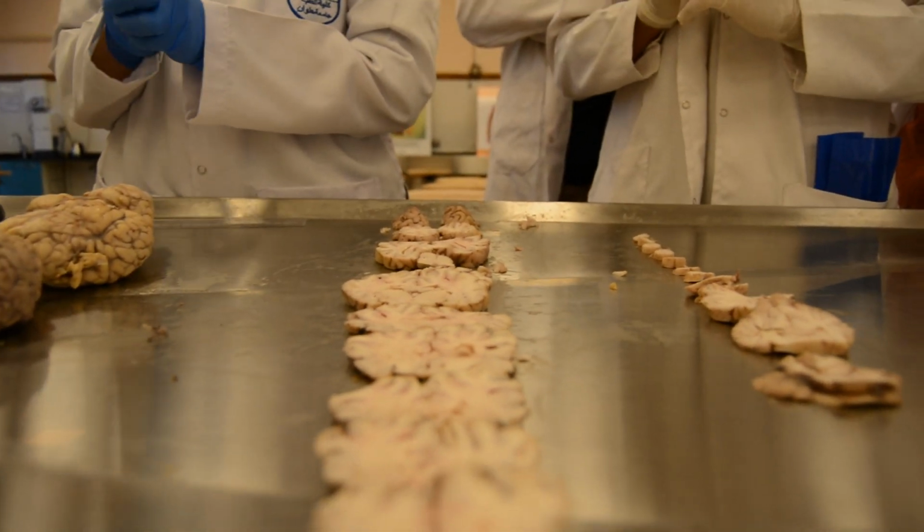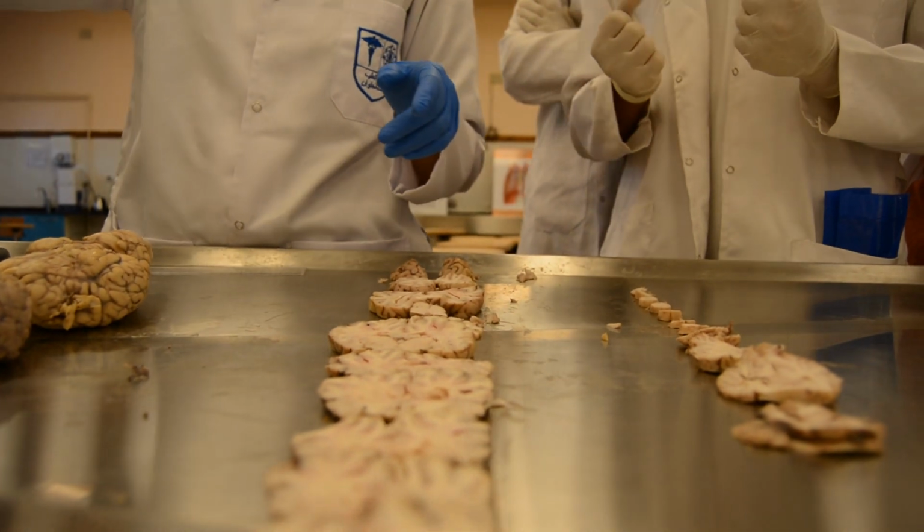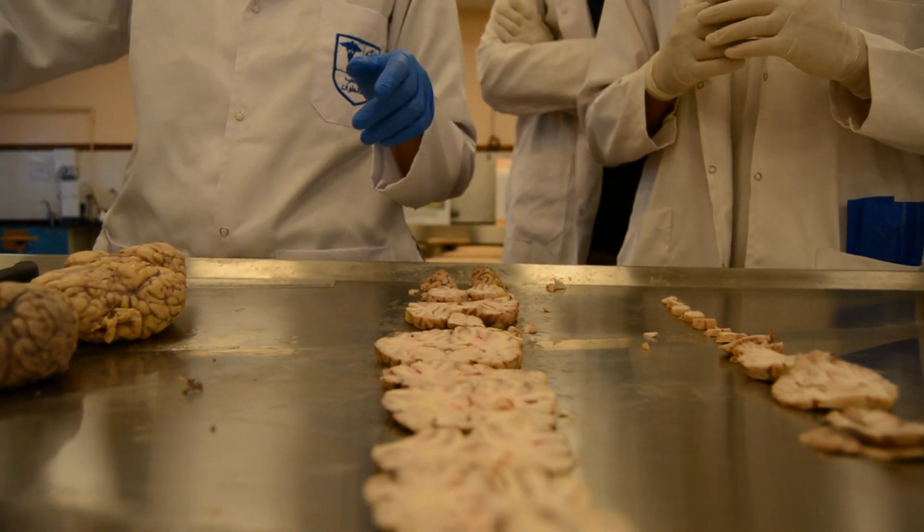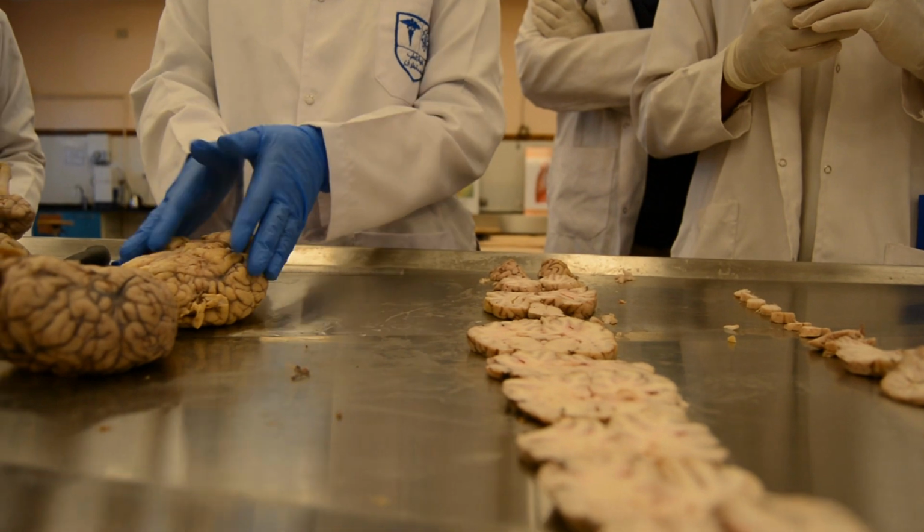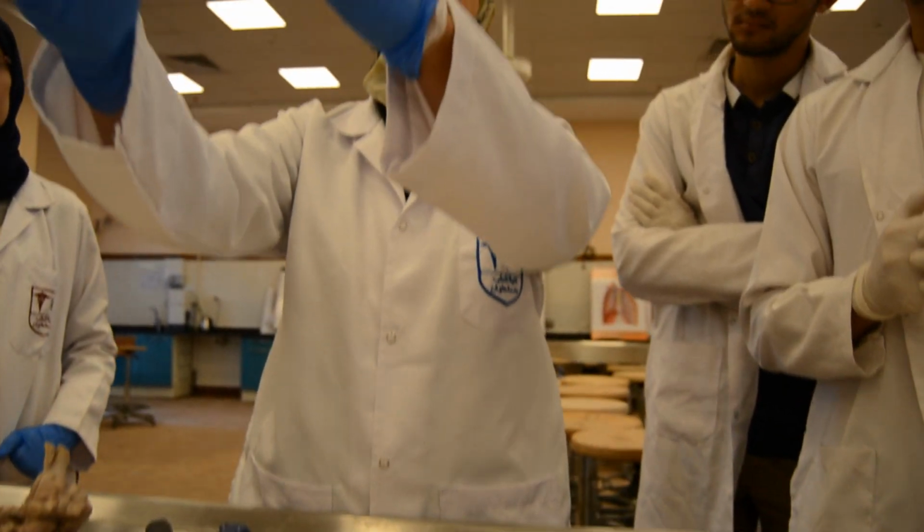Now, every one of you will take his tools and we will take the samples here. Afterwards, every group will take his brain and you will undergo your autopsy.